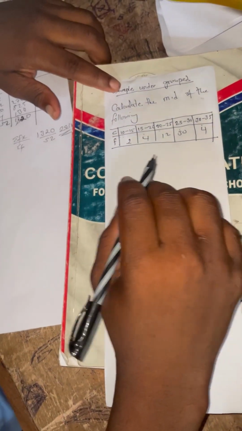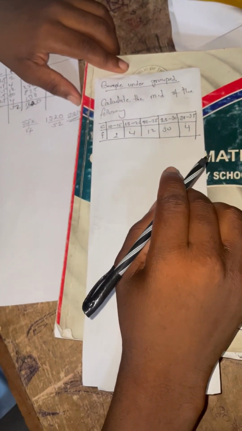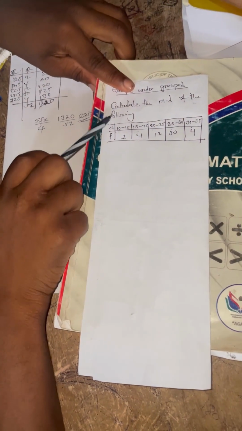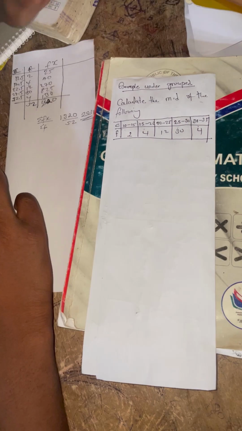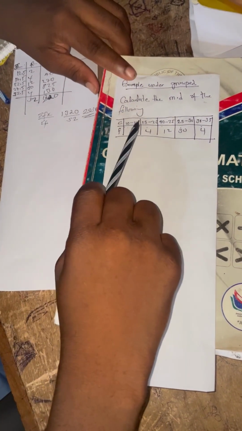Now, here we are going to deal with the mean deviation under grouped data. Now, if the data is arranged in a table form, that's what we call grouped data. Okay, we find out that it is in intervals.